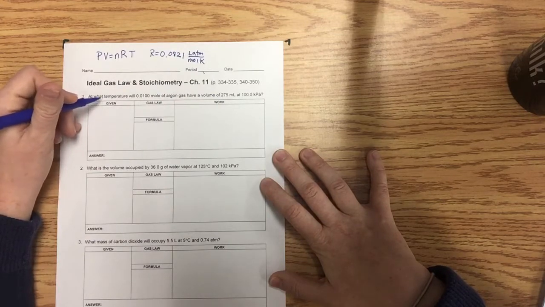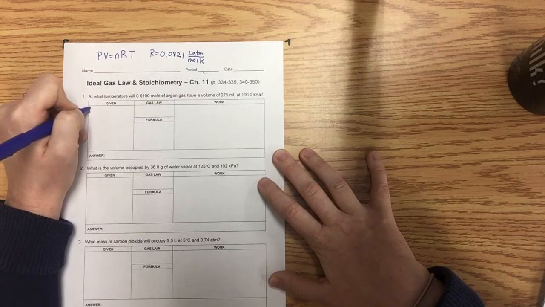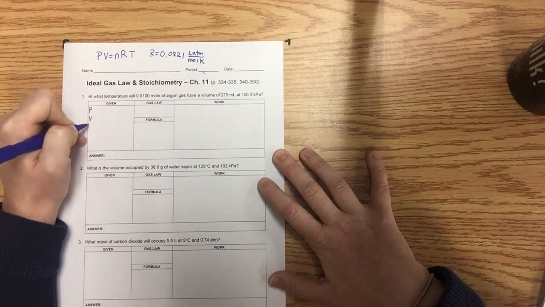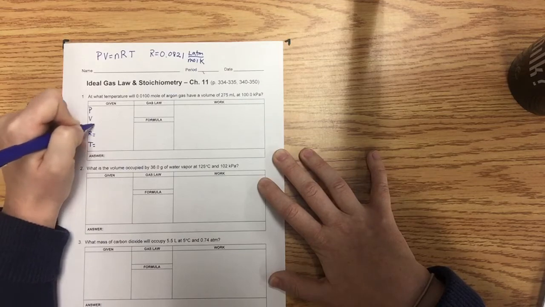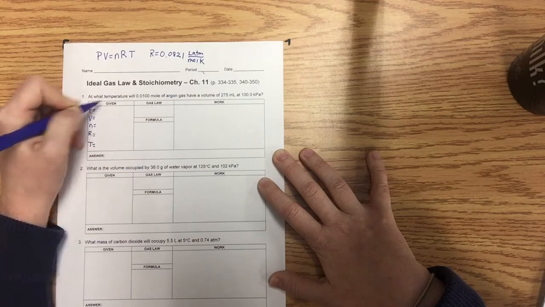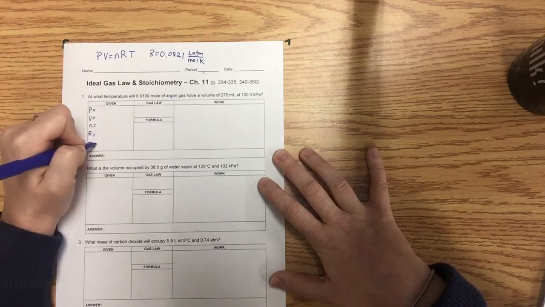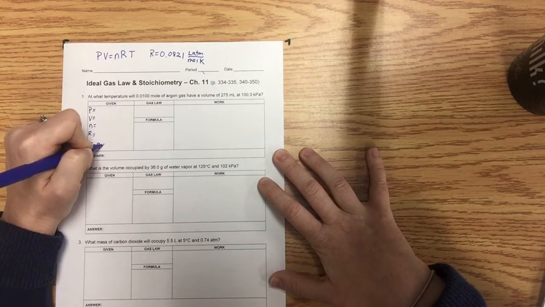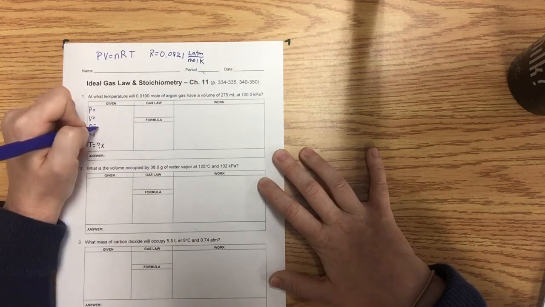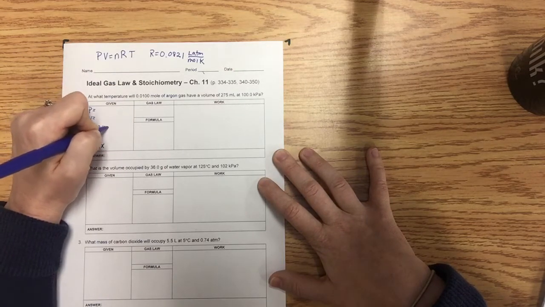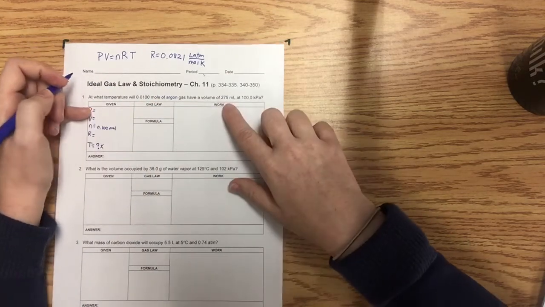Okay, so we know that we're looking for temperature in this one. So we're going to try to find temperature, but we're going to go through our list. So if given, we have P, V, n, R, T. And we may have to do some work for some of these in order to get them in the right unit. So at what temperature? So we are going to be looking for temperature. That is going to be our x. Well, 0.01 moles, so that's going to be our n.